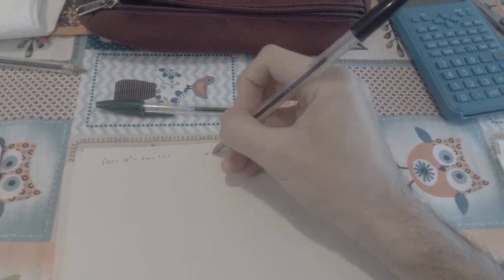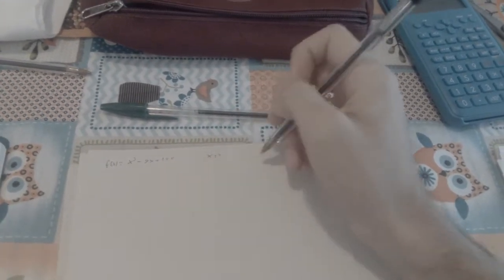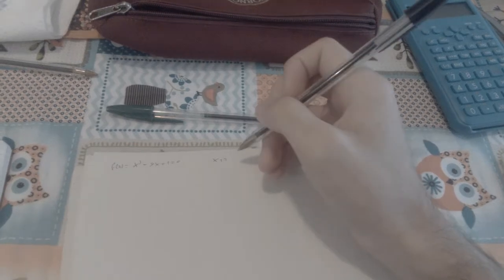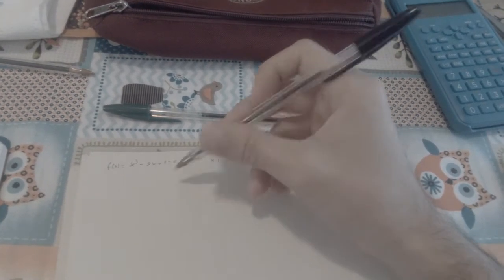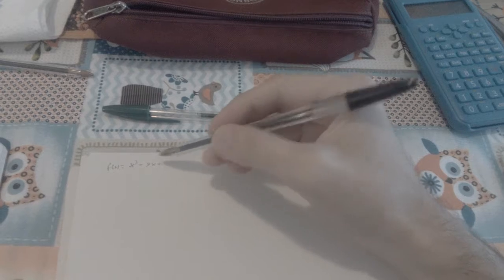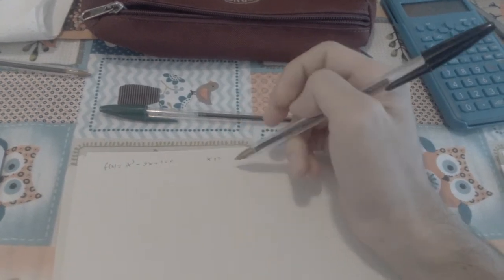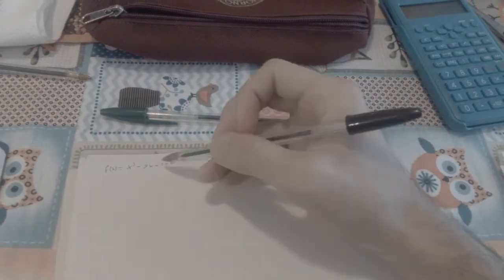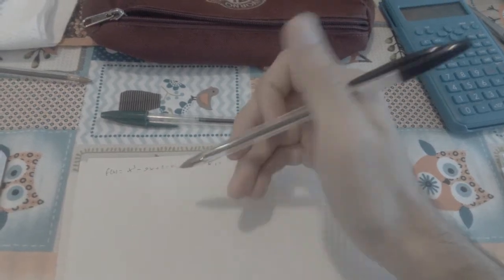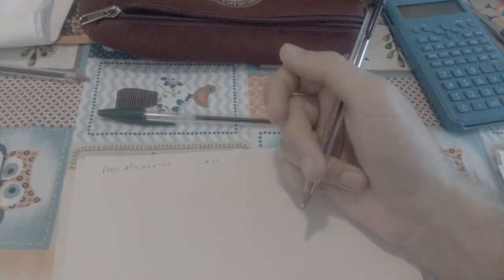As our starting points, we have to choose two. One of them has to give us a negative value once we plug it into the function, and the other one has to give us a positive value.